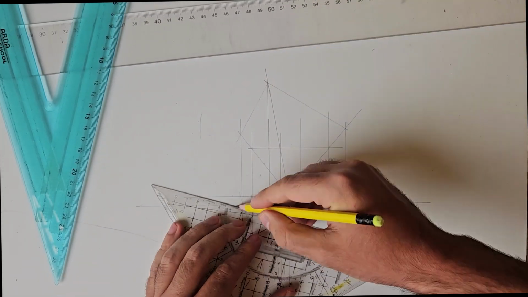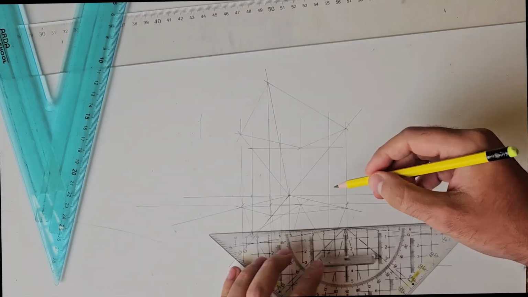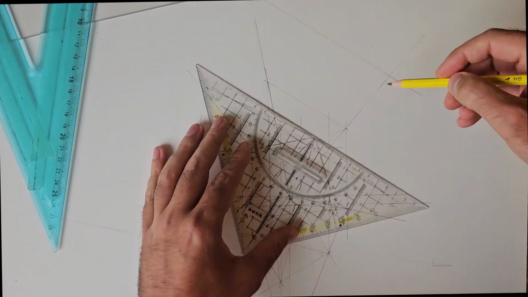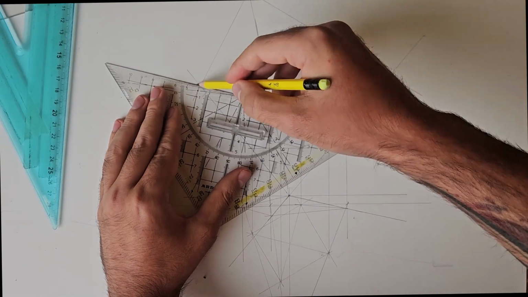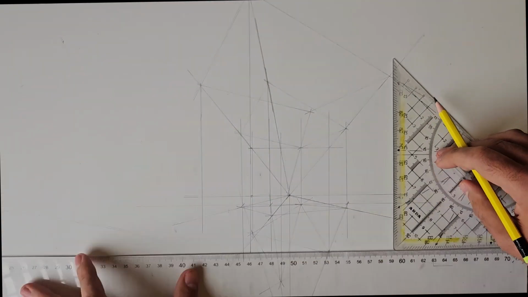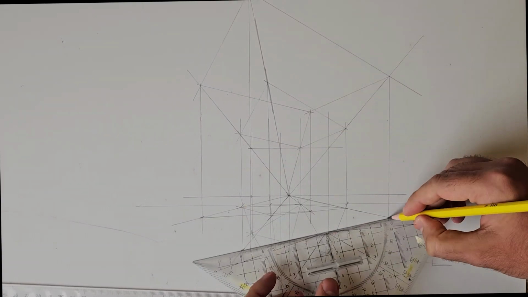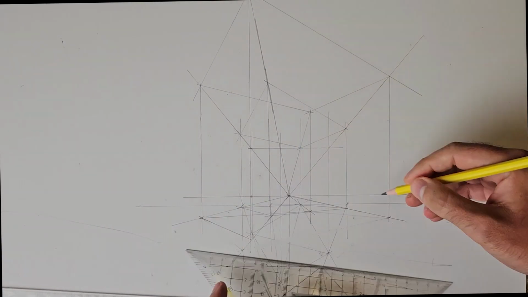And then this is going to help us create our small volume, from which we're going to create the larger volume. So I'm going to basically extend this small cube in perspective. I'm using verticals right now, basically creating a volume that is proportionally larger.